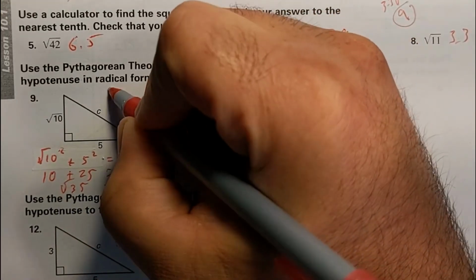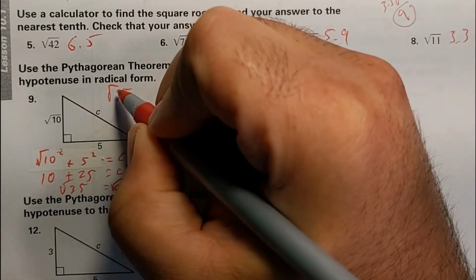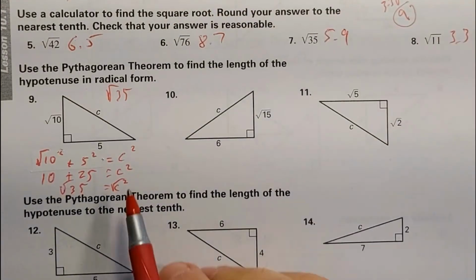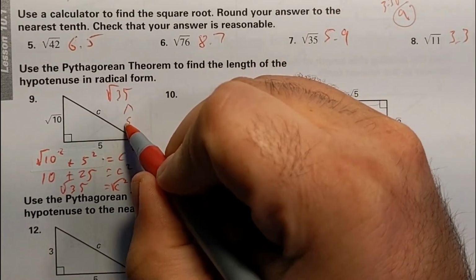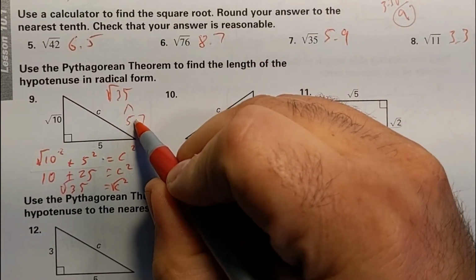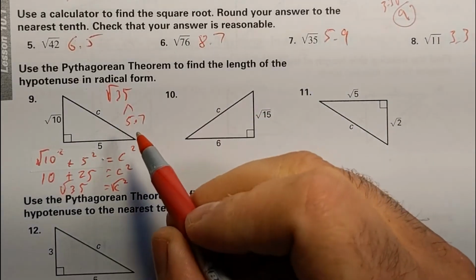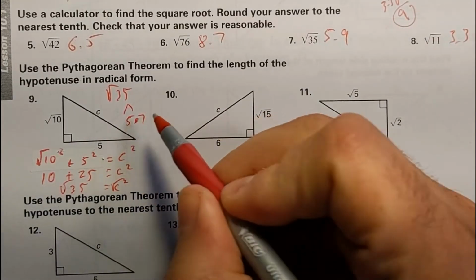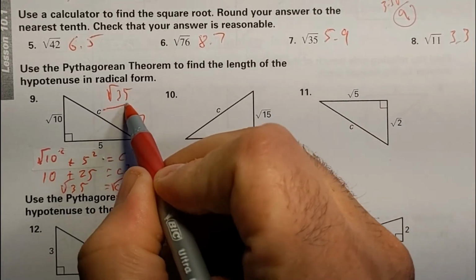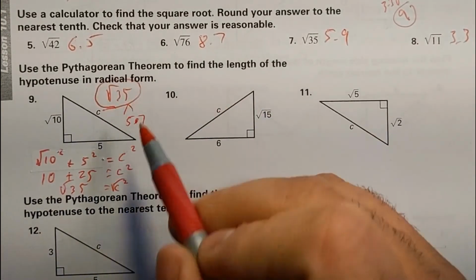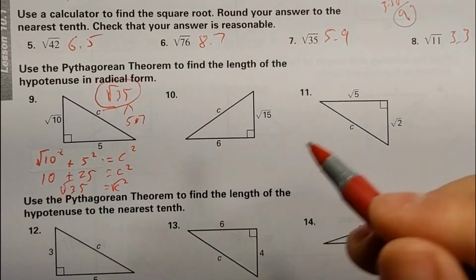So if you have the square root of 35 and you try to see if you can simplify it, because we want radical form, you would factor this out. You can't factor any further than 5 times 7. And then 5 times 7 can't get factored any further. So that means that this is the simplified radical form, square root of 35.